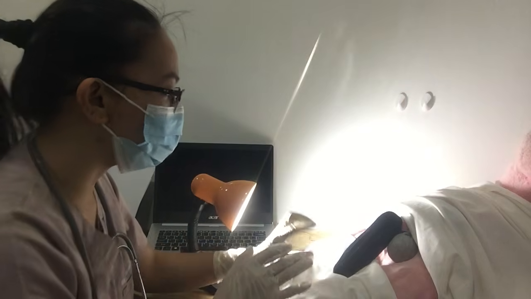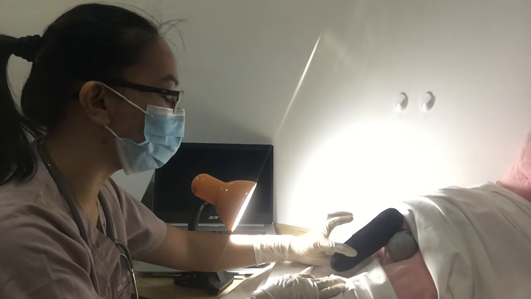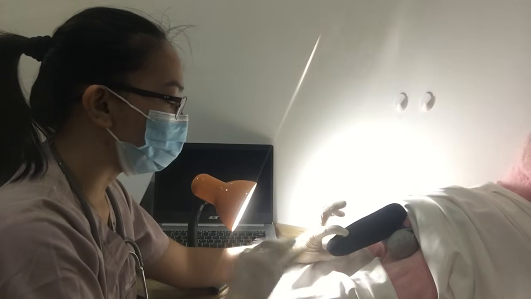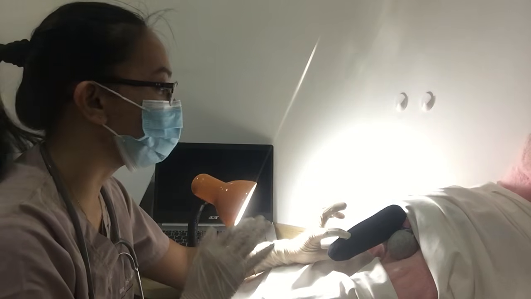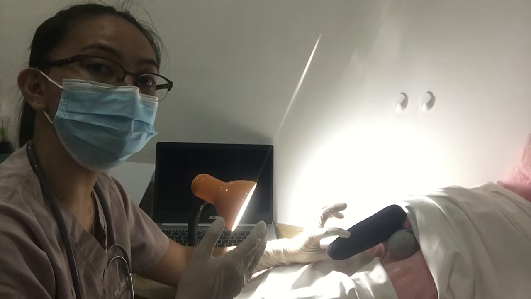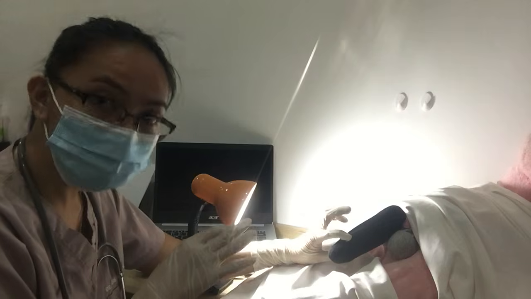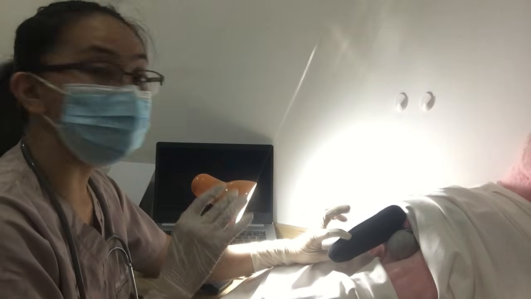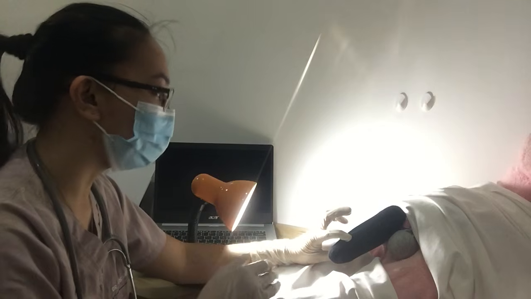What we will do is retract the prepuce, or the foreskin. When we retract, we should detect for any cancers, carcinoma, or smegma. Smegma is the cheesy, whitish material that is normally found under the foreskin of the male genitalia.